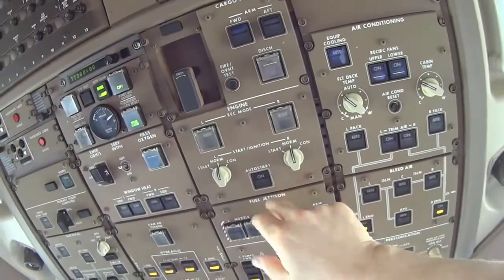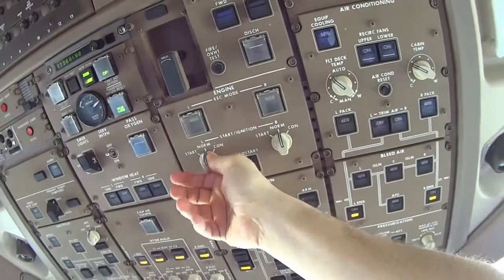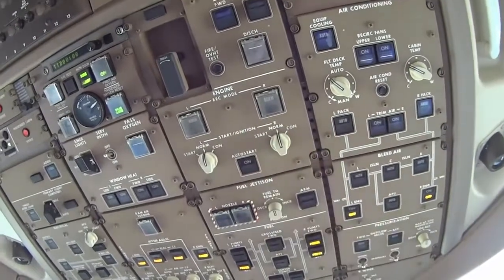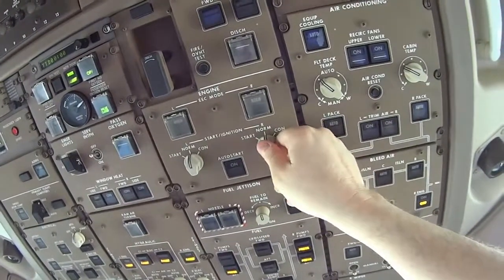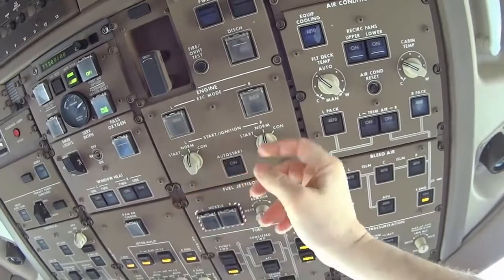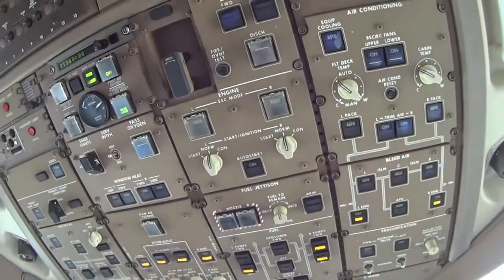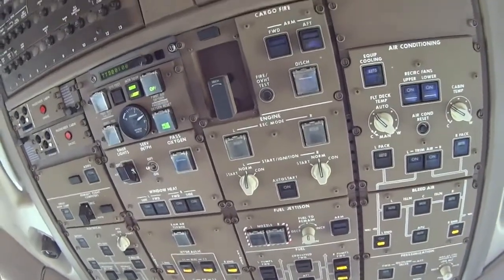This is the engine starts, so when they actually get ready to start, they'll turn that over to start. If we get into storms or really heavy rains, that goes over to continuous, so we have continuous ignition sparking in there, so we don't have a flame out.